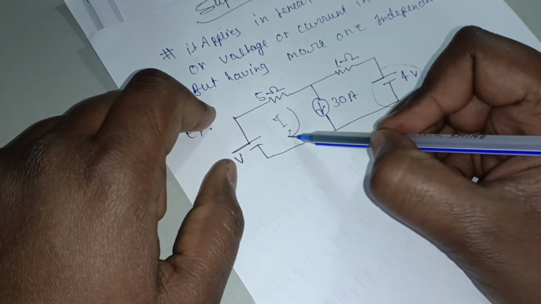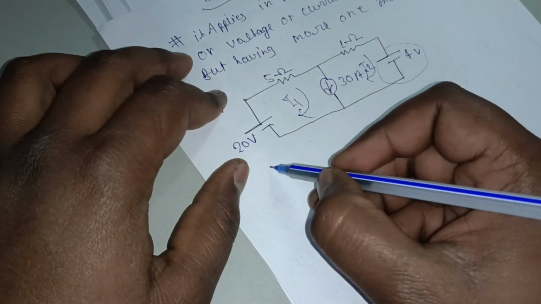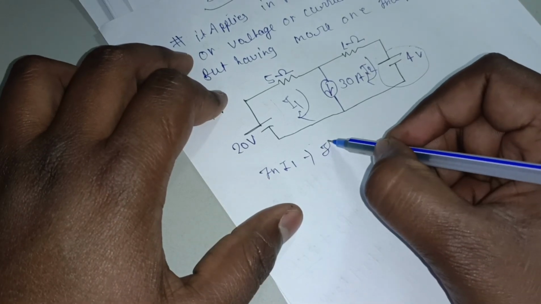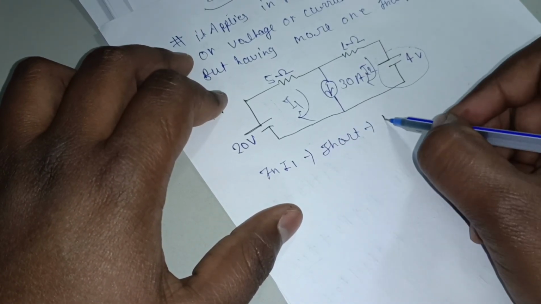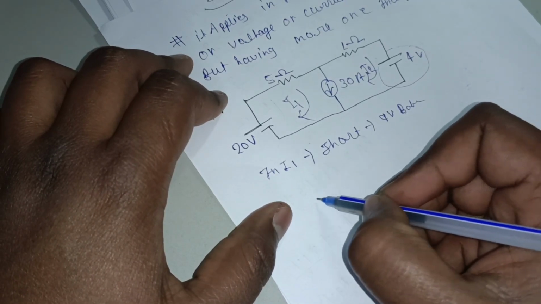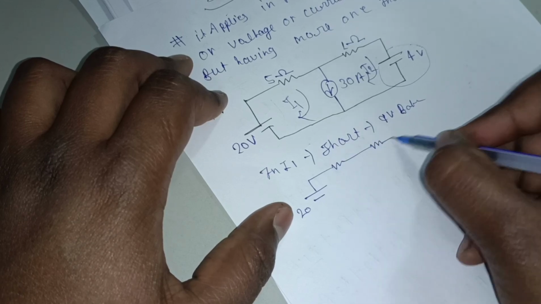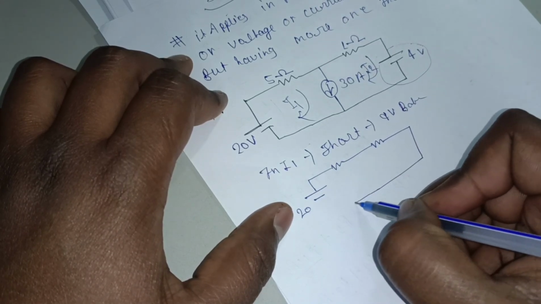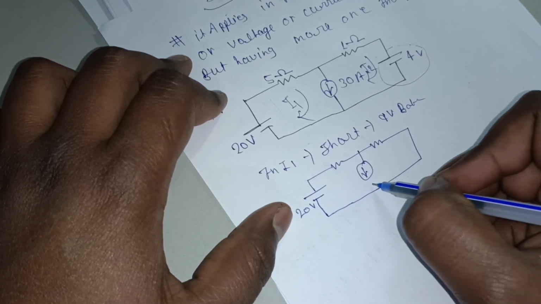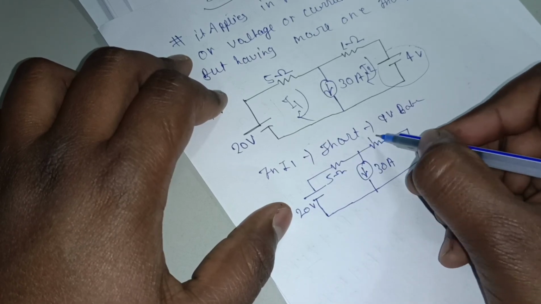This is I flowing through, this is I1, this is I2. So in I1, short the 4 volt battery, so this will be 20 volt as it is, 30 ampere, 5 ohm, 1 ohm.